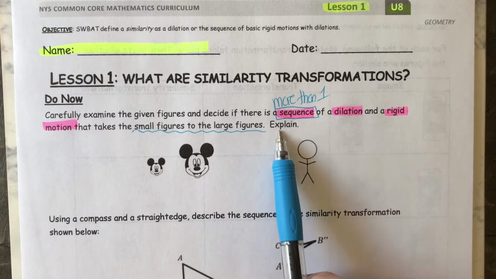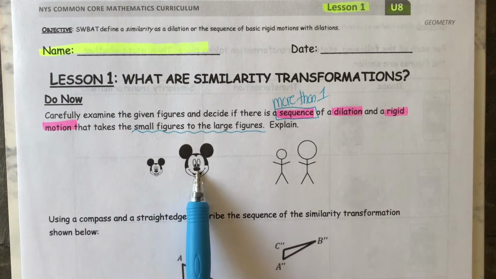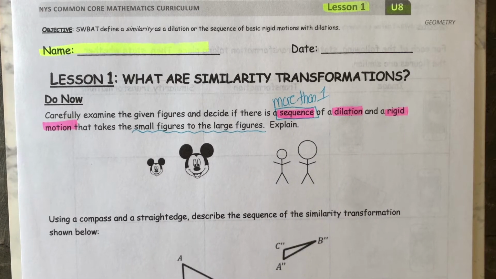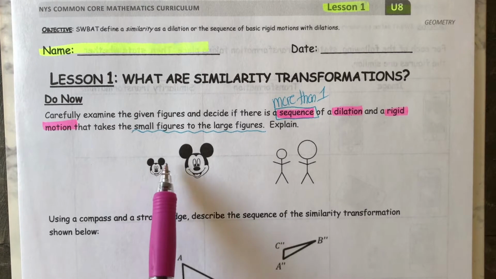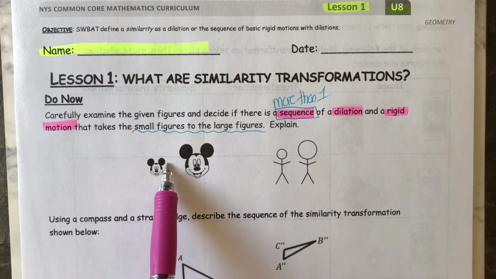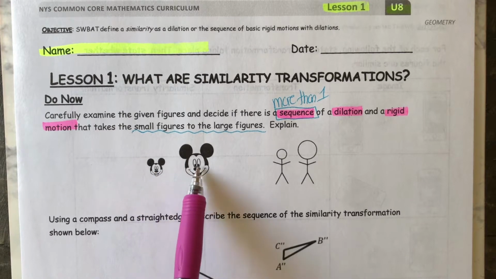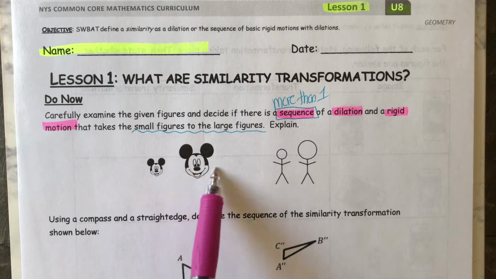So here we go. If I want to explain if these could map the small guy onto the big guy using a dilation and a rigid motion, what would you say? Would you say, yes, that's true, or would you say, no, I don't think that is true? Well, as I'm looking here, it looks like everything about the Mickey on the left looks exactly the same, only it's all been enlarged to get the Mickey here on the right.